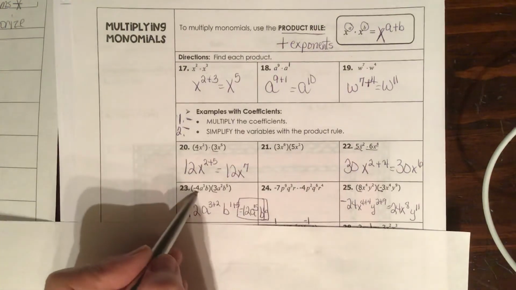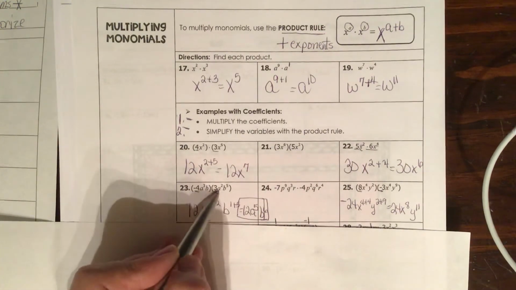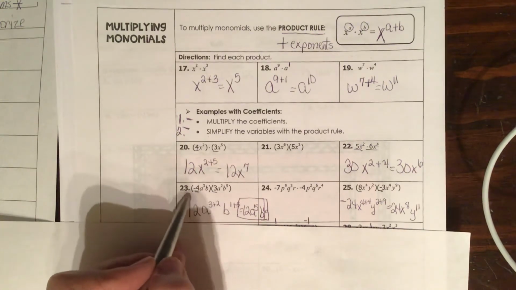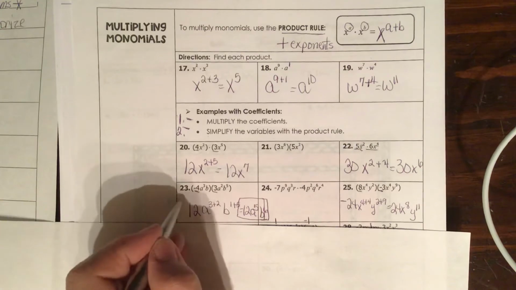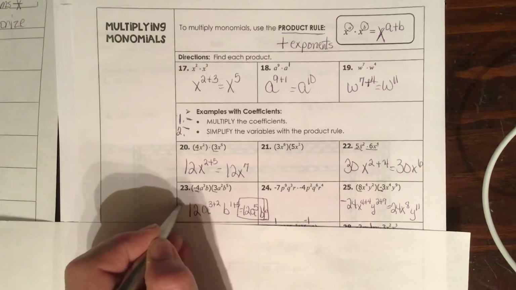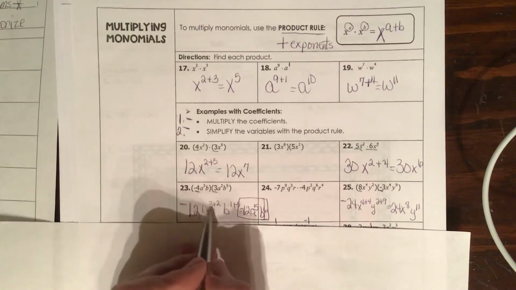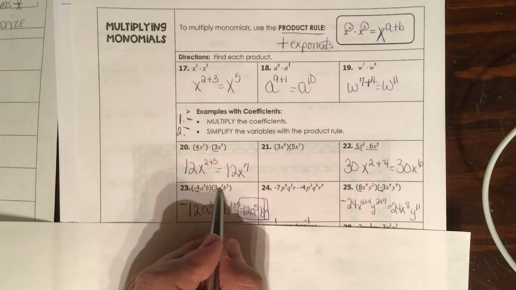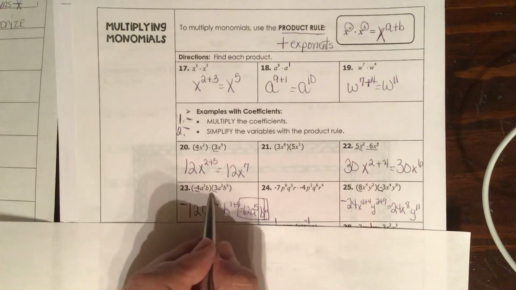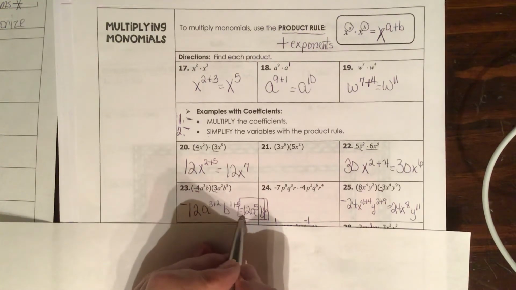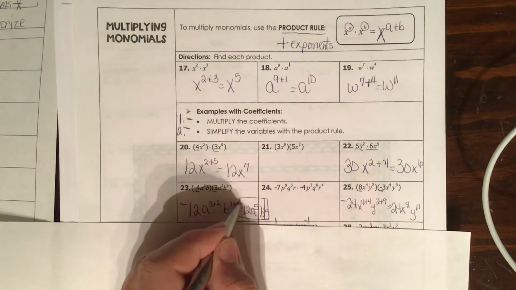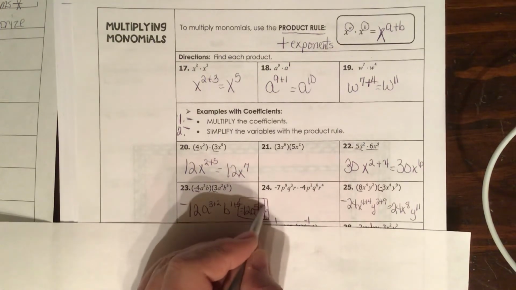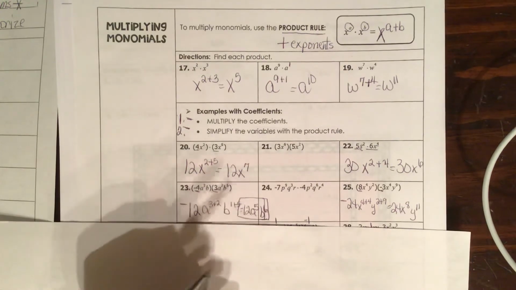Look at this one right here. We have both in parentheses. You multiply your coefficients. The 4 and the 3, you have a negative 4, which makes a negative 12. Negative 12a, 3 plus 2, and b, 1 plus 5. Equals negative 12, a to the 5th, b to the 6th. And that's your final answer.